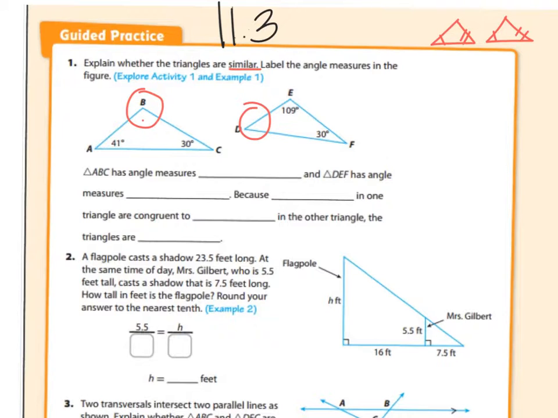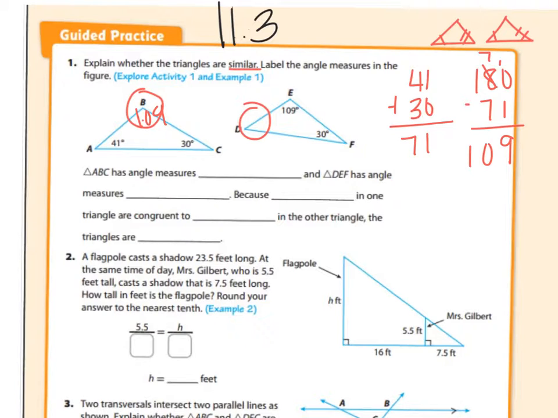So what we need to do to find these missing angle measures is use our triangle sum theorem, which says that all three angles added together are 180 degrees. So we can take the two that we know of our first triangle, triangle ABC, and we have 41 plus 30, and that is 71, and then we're going to subtract that from 180 because that is the sum of all three angles together. So we have 109 degrees. So we don't actually even need to continue solving for this missing angle in triangle DEF because we have two corresponding angles already. So this missing angle measure has to be 41.